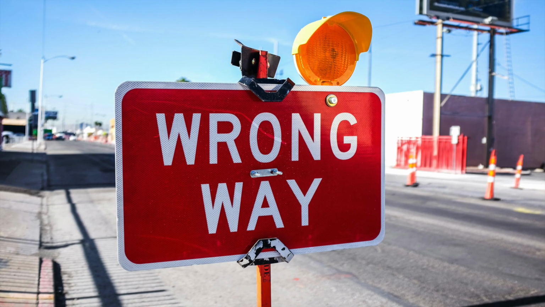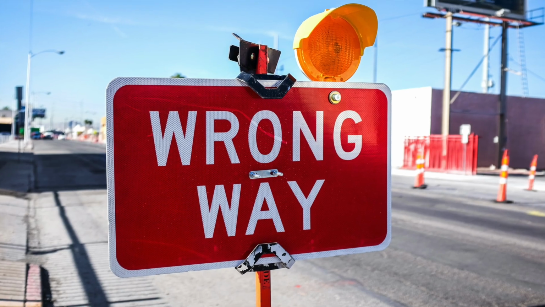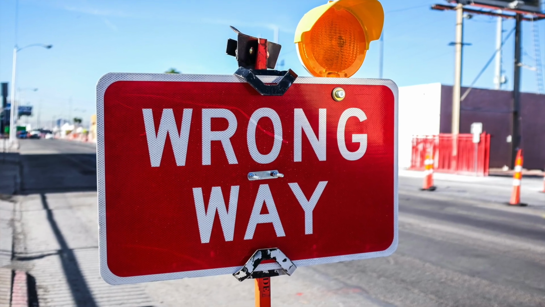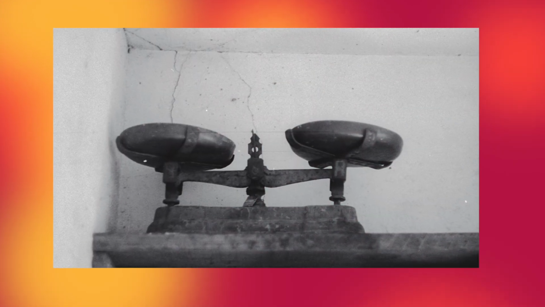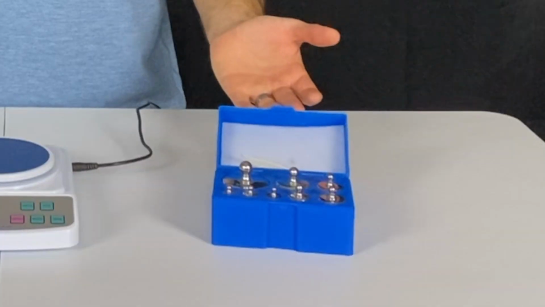Now, when we're doing any type of experiment, we want to make sure we try to eliminate or at least reduce all of our systematic errors. An easy one in this experiment is the weight. We can check our scale using some calibration weights. These weights are specifically designed to be very accurate, and that way they can be used to calibrate your scale.